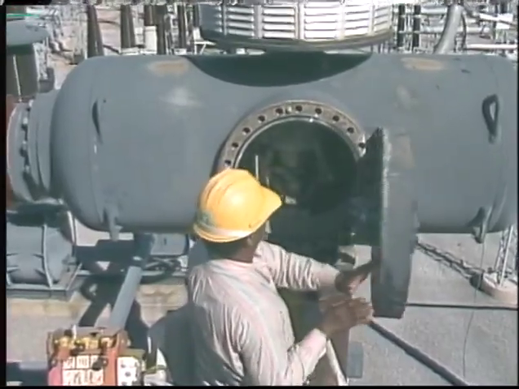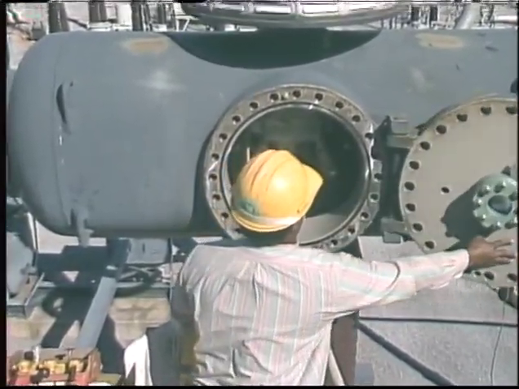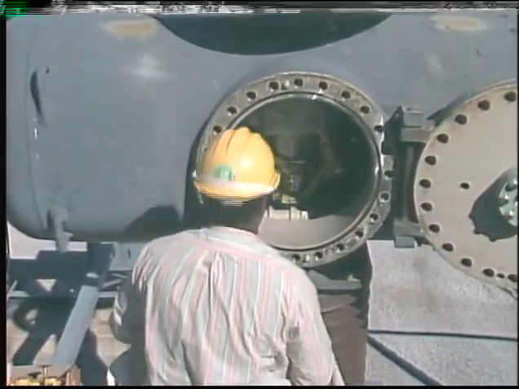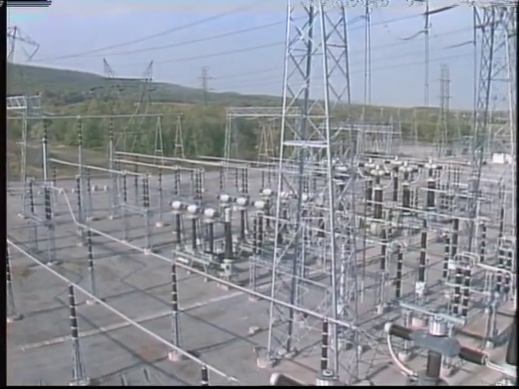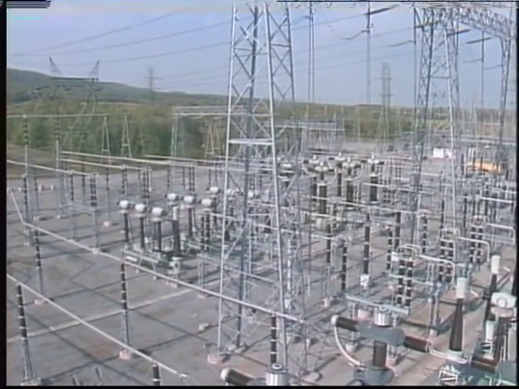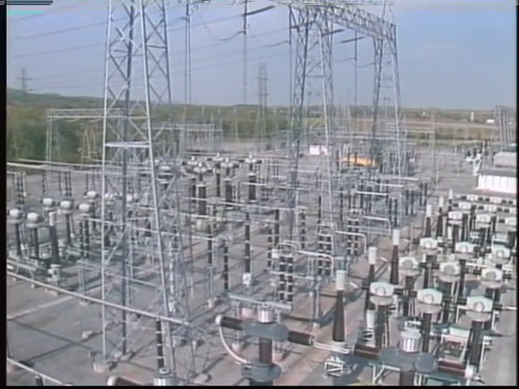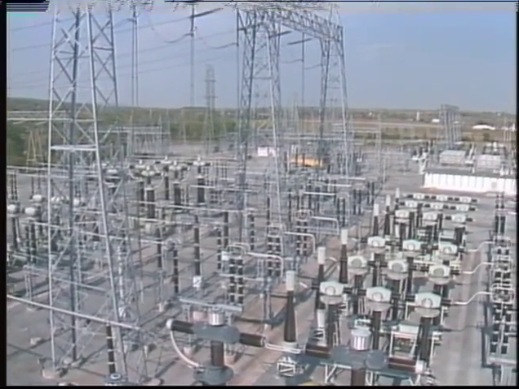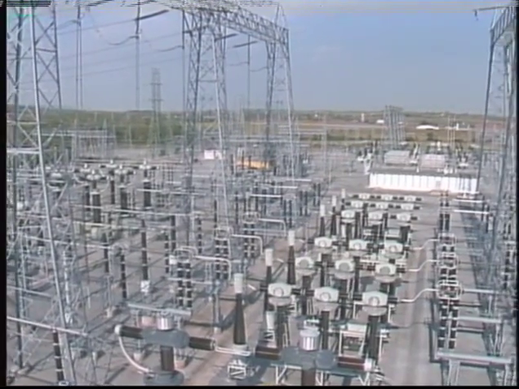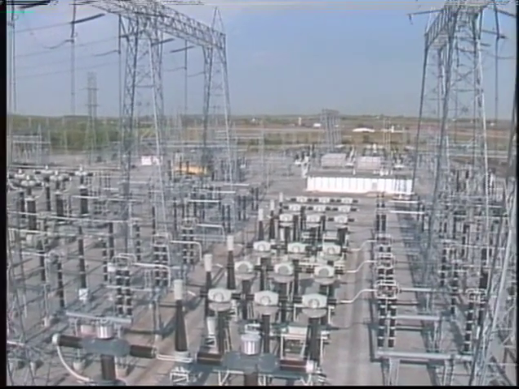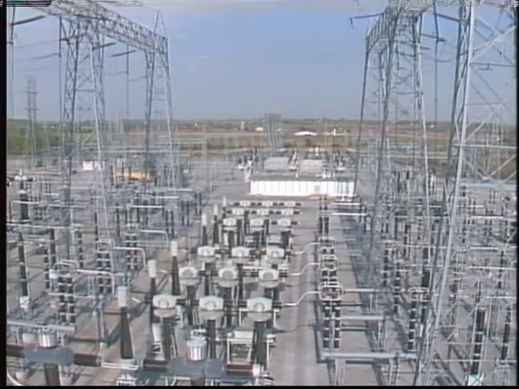In this program, we're going to look at maintenance for a variety of circuit breaker interrupting mechanisms, including those for air magnetic, vacuum, oil, gas, and air blast breakers. We'll also look at maintenance for a number of breaker operating mechanisms, including solenoid, motor spring, pneumatic, and hydraulic mechanisms.